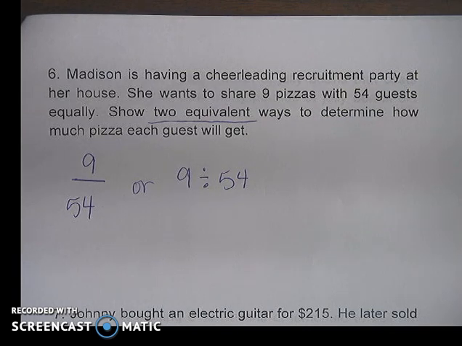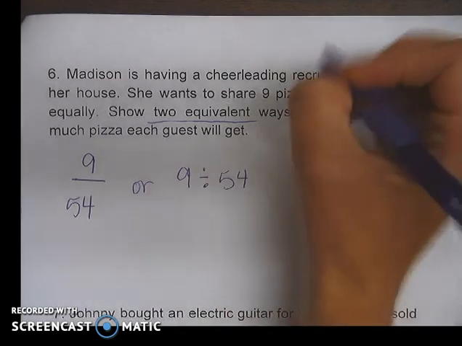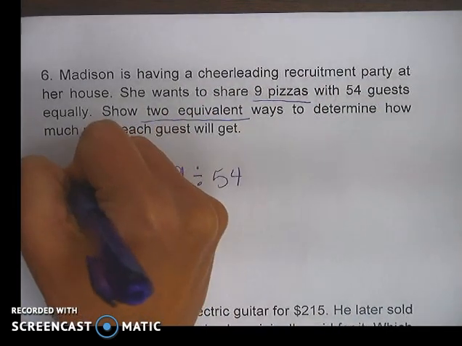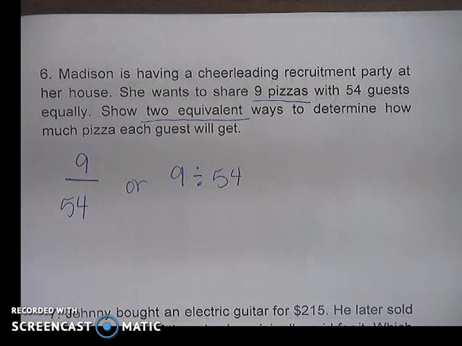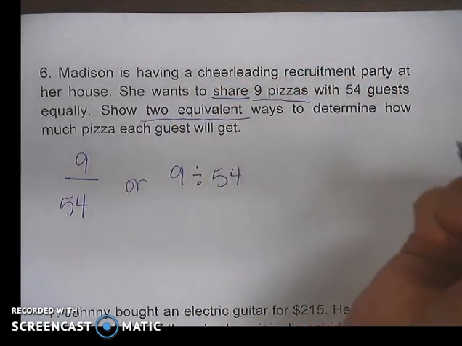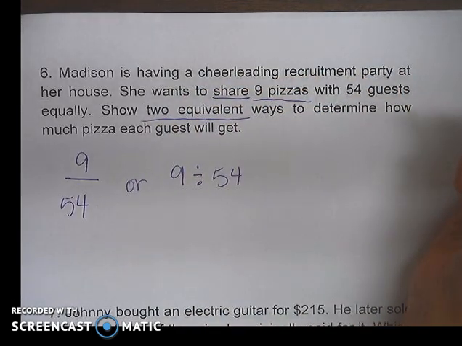Like most people think you want to take the 54 guests and divide it by the 9 pizzas. No, you want the 9 pizzas split up amongst 54 people. Well, the way you do that is you would divide. Anytime that you are trying to split something up or share it, the word share right here, and the word split tells you to divide.